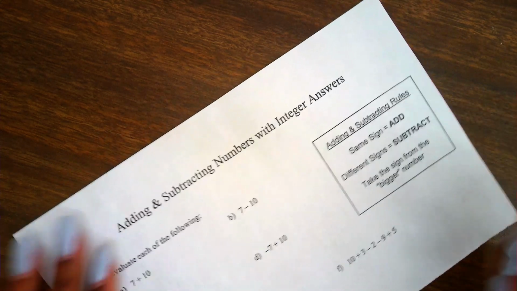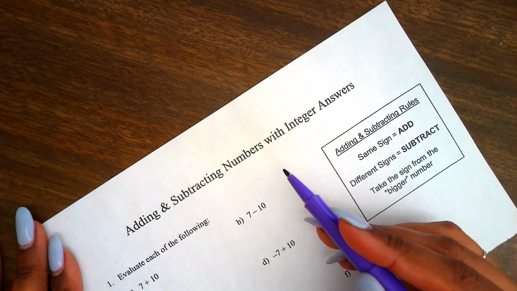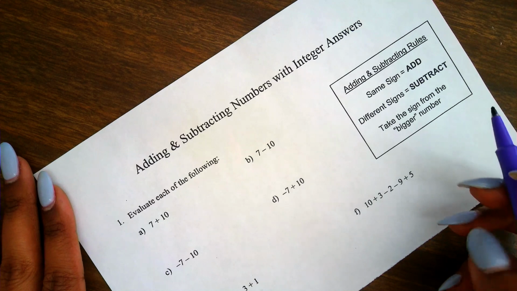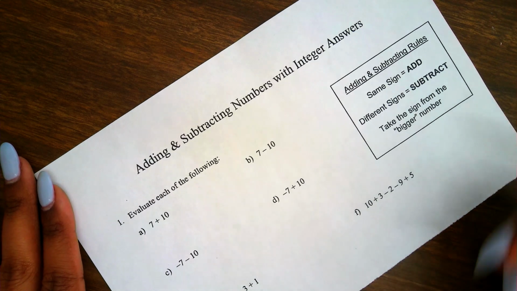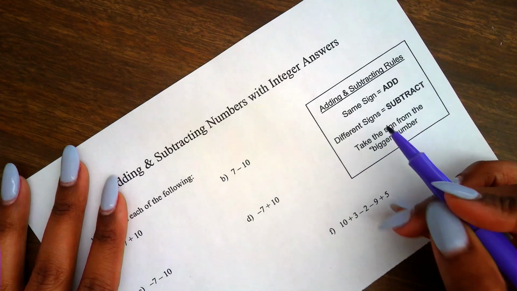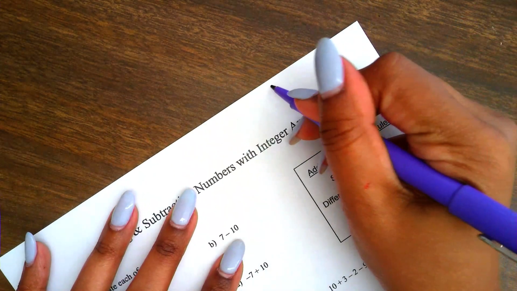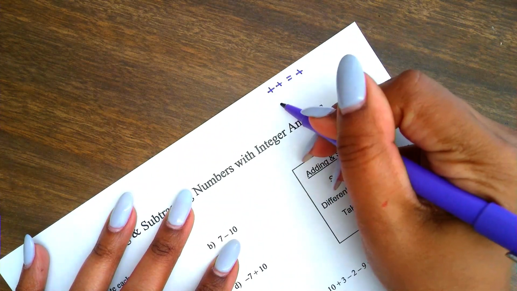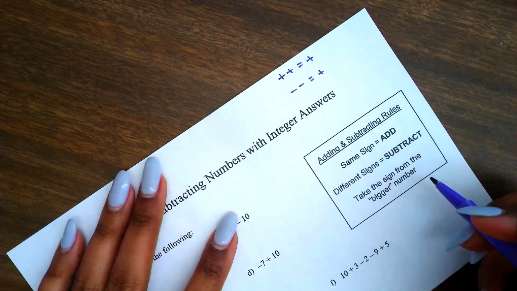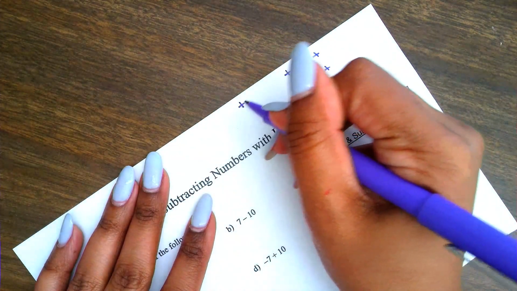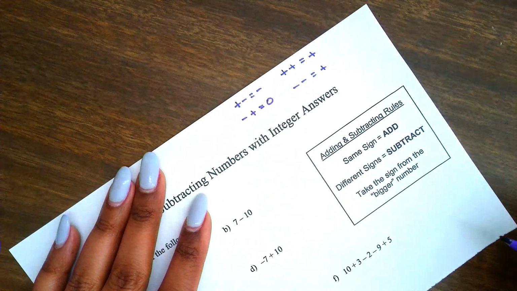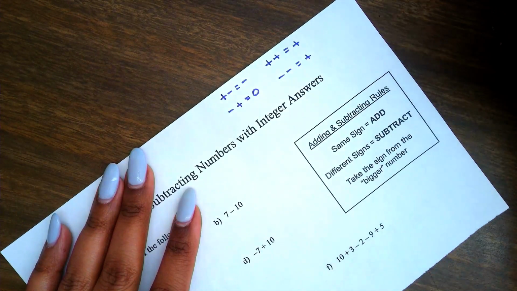Okay, so here we are doing adding and subtracting numbers with integer answers. And as we know from Unit 1, from numeracy, integers are whole numbers not including zeros. So 1, 2, 3, 4, and so on. Okay, now when we add and subtract integers, when we have the same sign, we add. So a plus and a plus equals a plus, a minus and a minus equals a minus. We add, okay? Now, for different signs, we subtract. And we always take the sign from the bigger number.